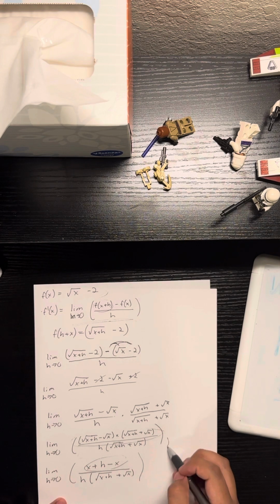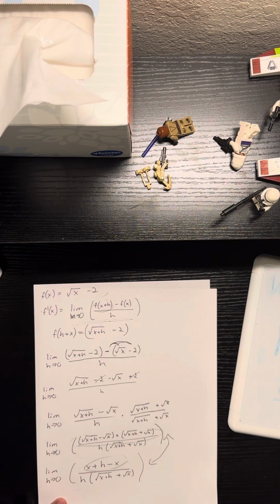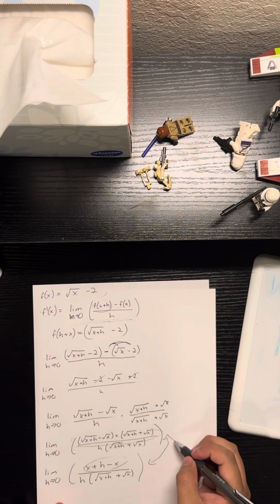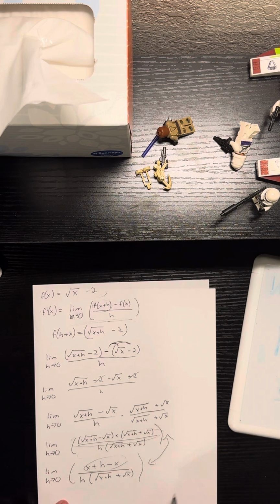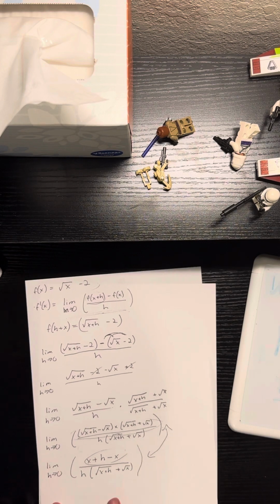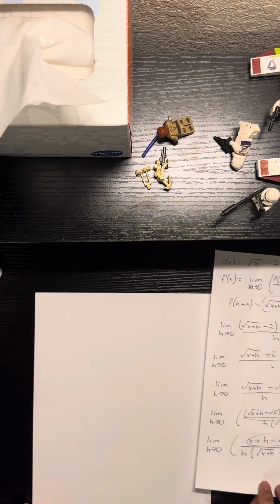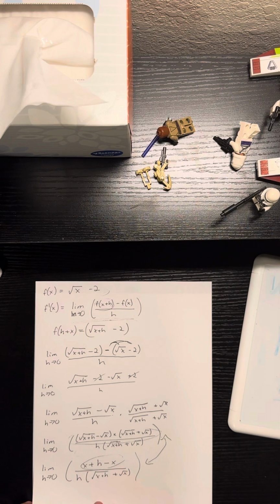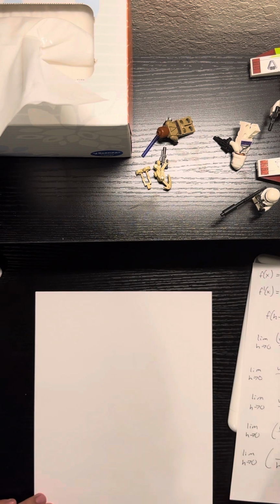I think this is an easier jump if you actually show all the work, but I'm not trying to take up too much of your time. So we're gonna go on to page 2. If you want to screenshot that, 1, 2, on to the next.